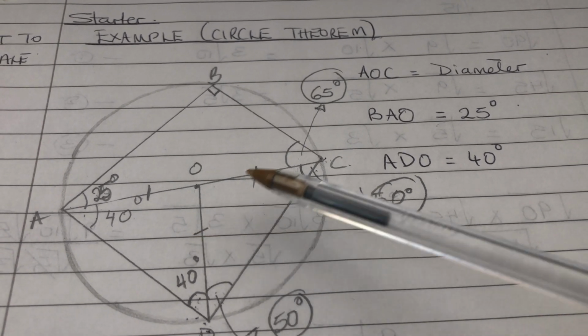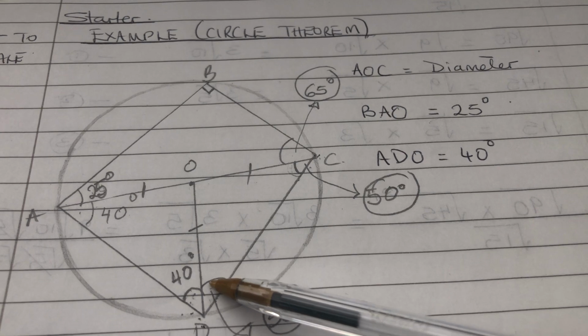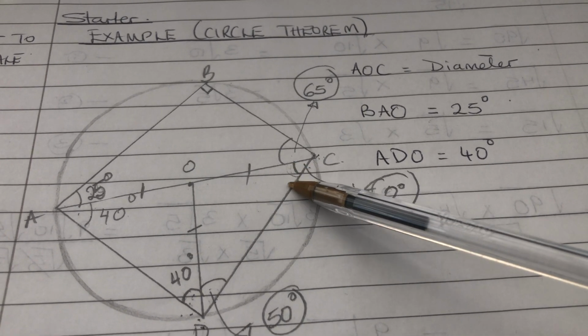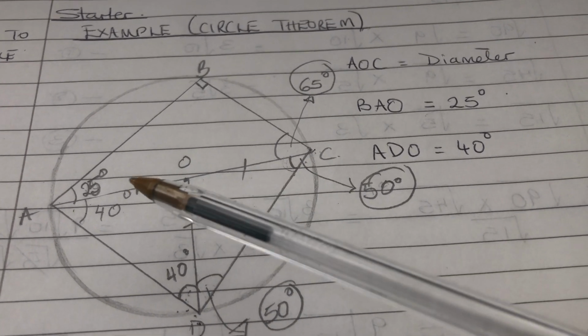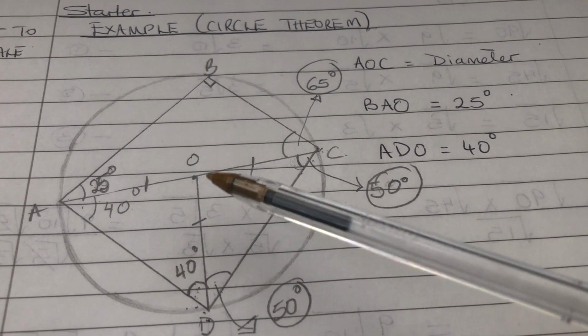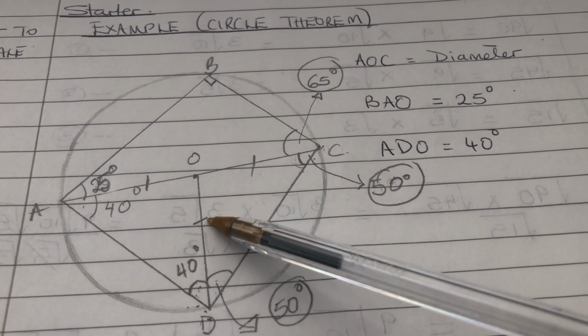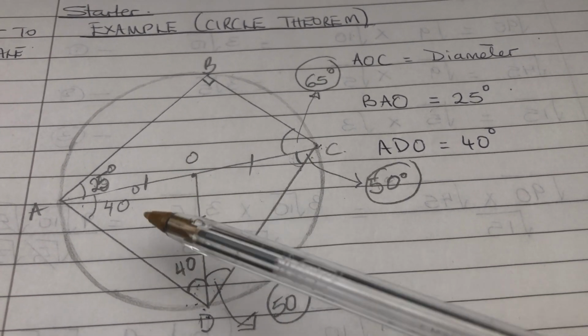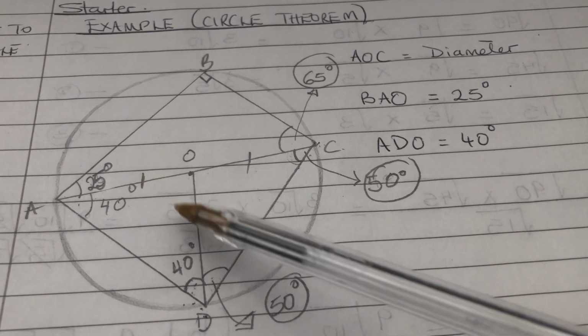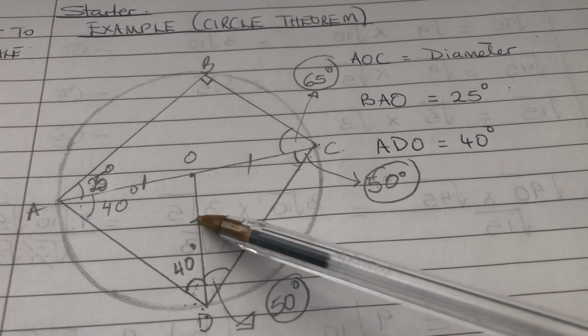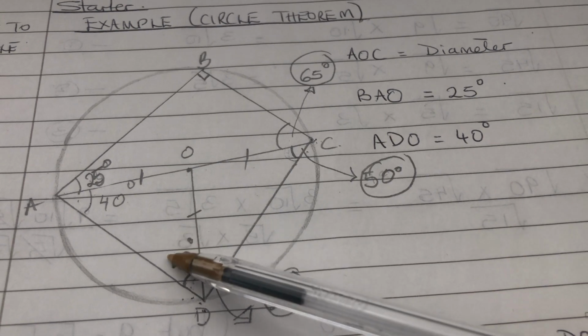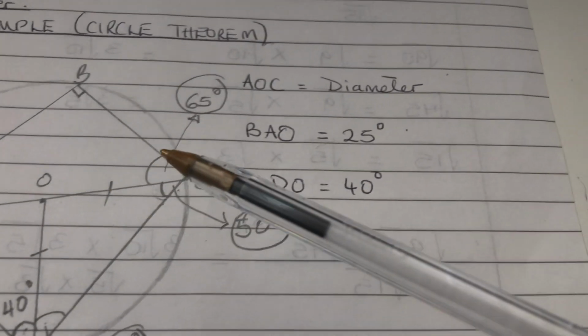So this angle will be equal to this angle. Another chord, radius, so this will be equal to that length, so this angle and this angle are equal.